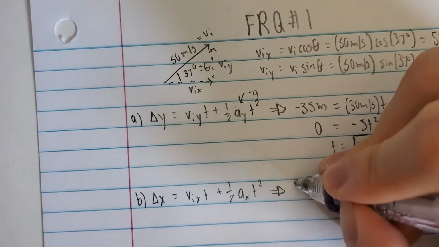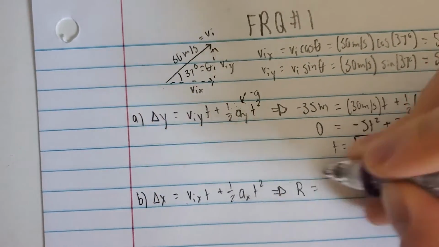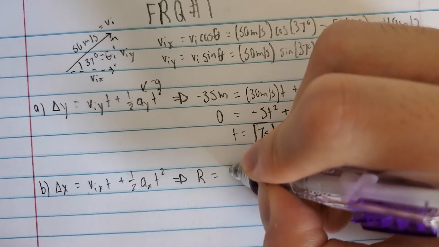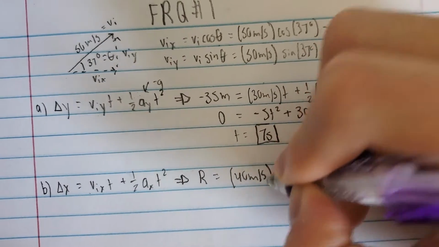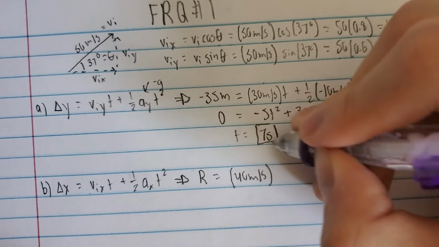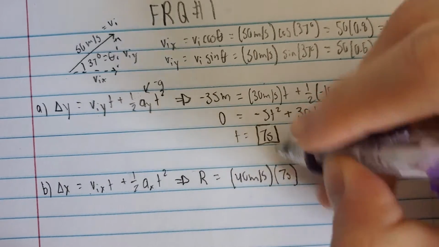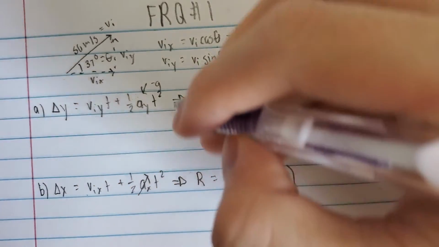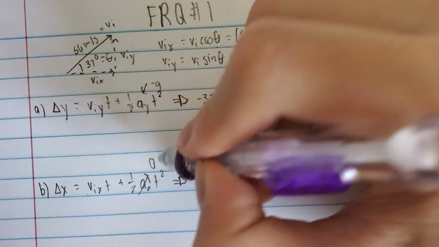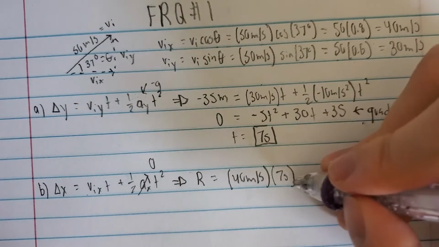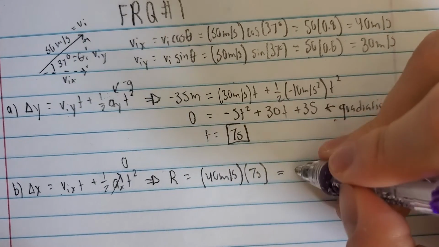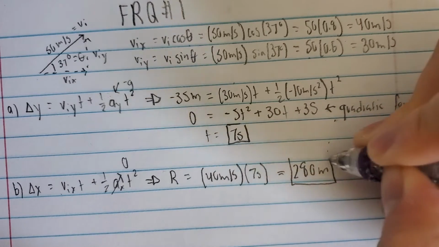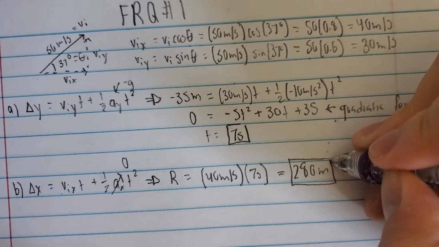My delta x in this case is r, what I'm trying to find. My Vix I found to be 40 meters per second up here. My time is what I found up here, and that is 7 seconds. This whole term cancels out because my acceleration in the horizontal direction is 0 meters per second squared. So this is basically what my r is equal to, and plugging this into the calculator, I'm going to get 280 meters. So that is the distance of r.